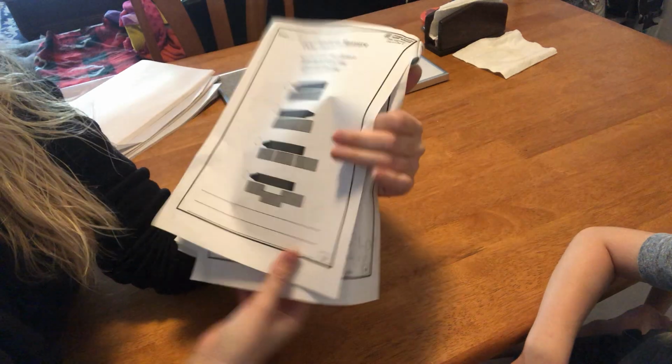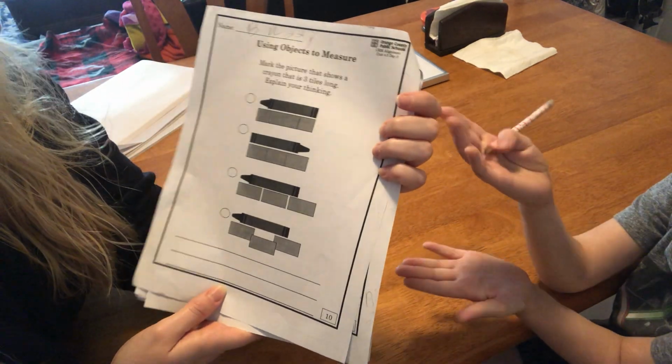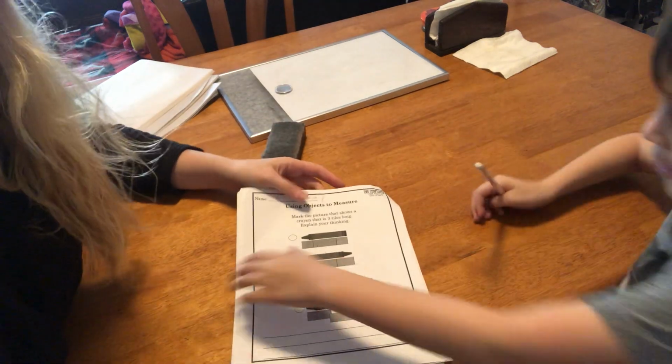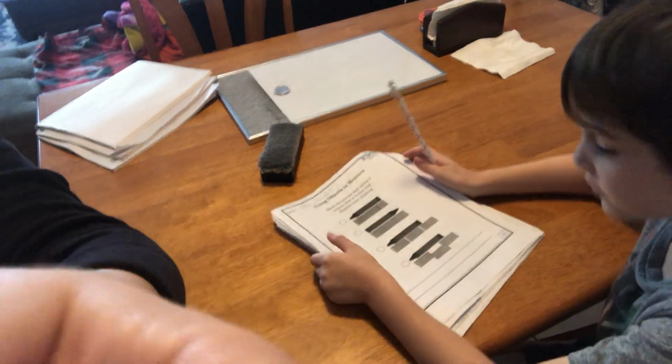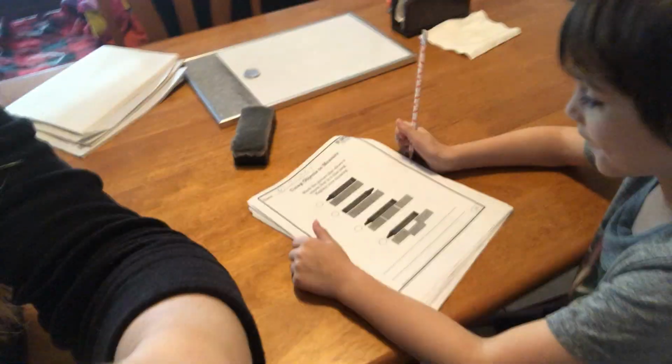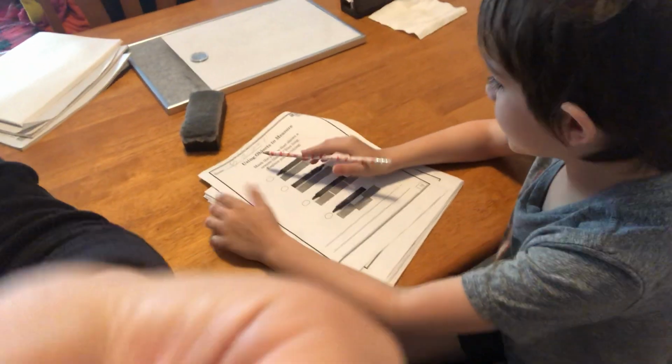So here we are today. We are on using objects to measure. Okay, so can I borrow it, please? So I'll read this.